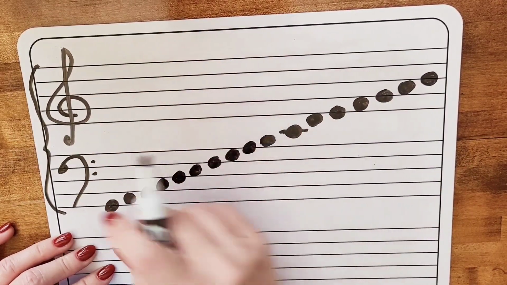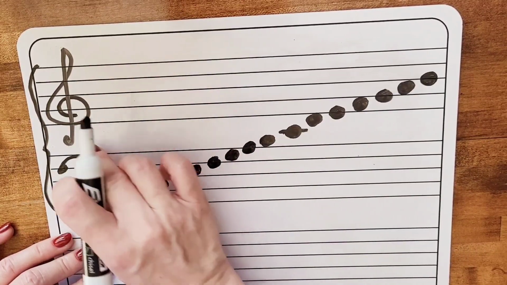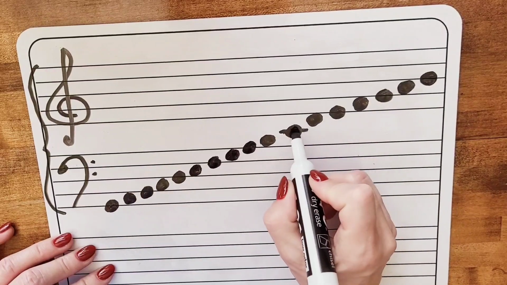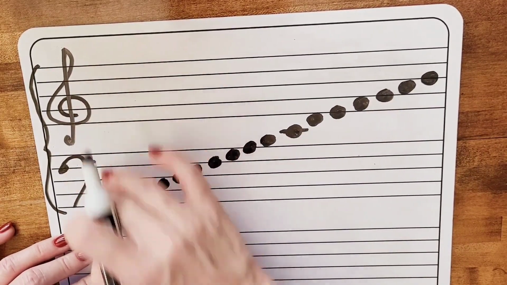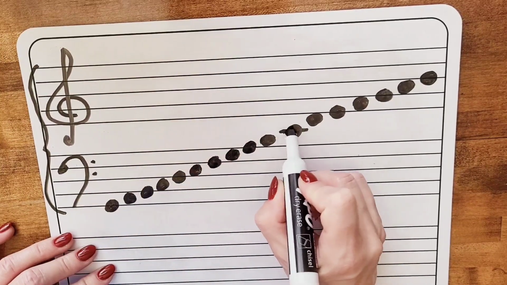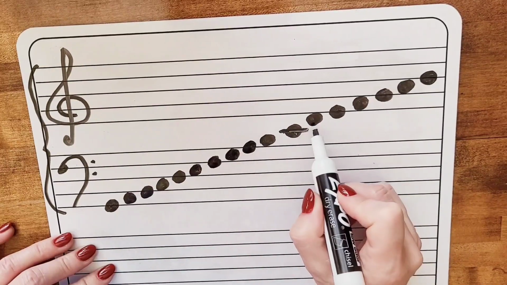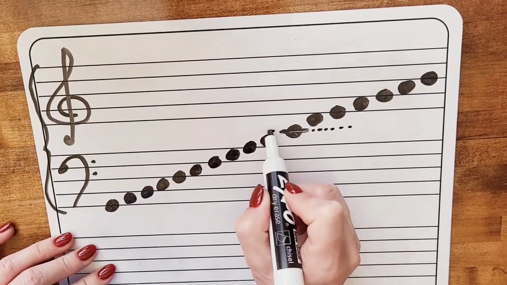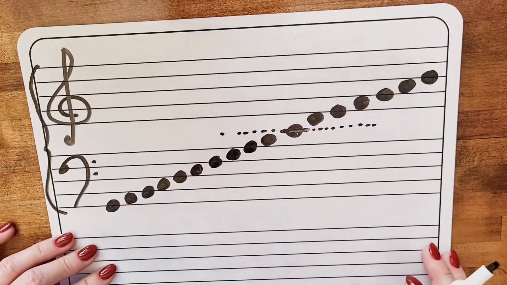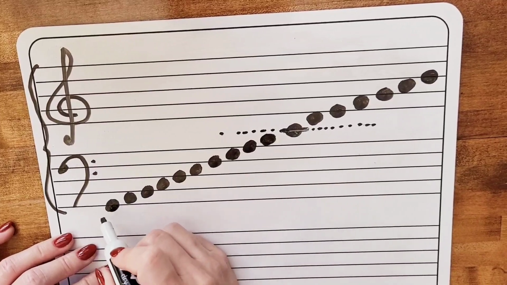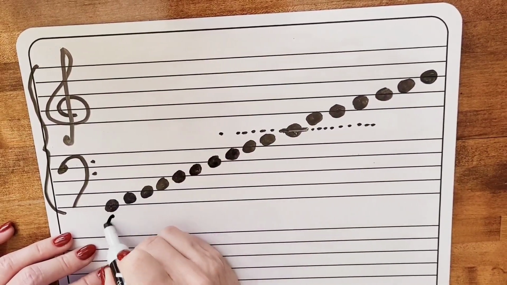They connect. The only thing that separates the treble clef and the bass clef in the grand staff is this middle C. And we call it middle C because it's right in the middle of each of these clefs. And you can see that I've put this line through this note head, and that represents that there's this kind of invisible line between the two staves.